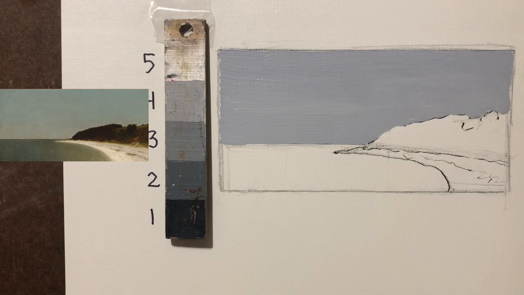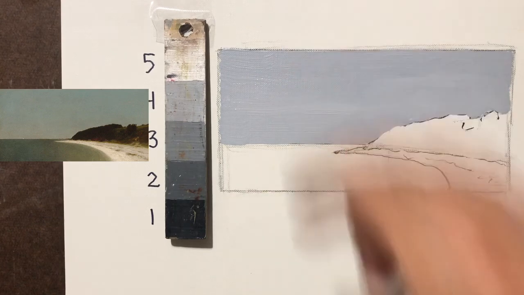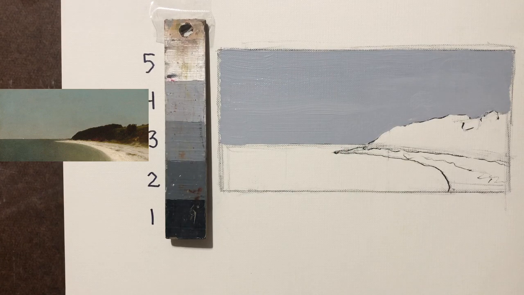I want to guess maybe 18 by 36 or something like that. It's a panorama. That means it's twice as long as it is tall. It's 2 squares. Boom, boom. Okay, so I'm using a different brush to paint the sky than I will other parts of the painting, just so I don't contaminate my brushes.